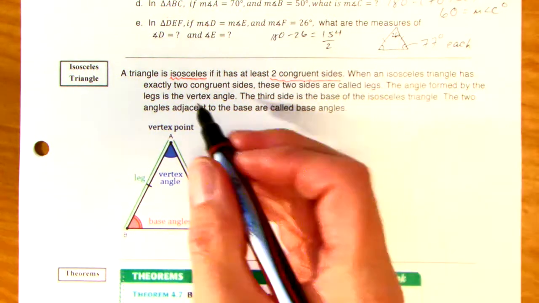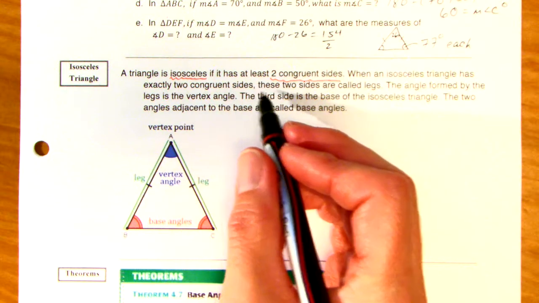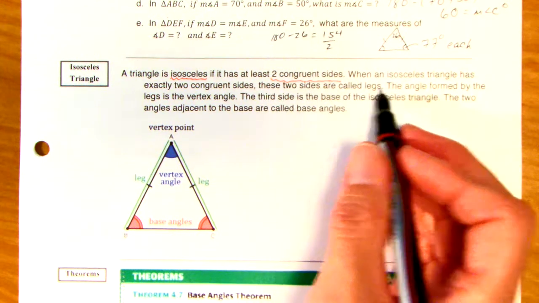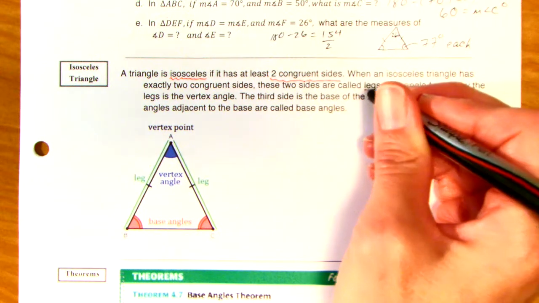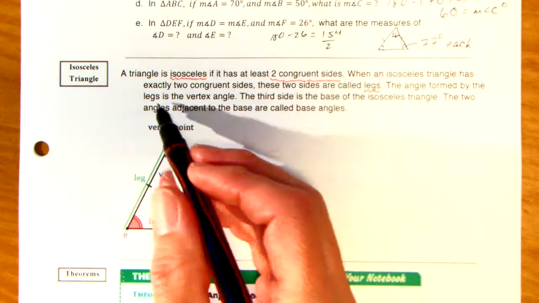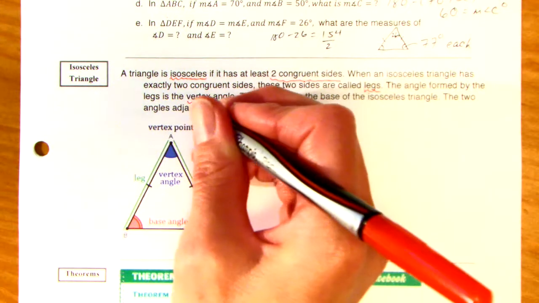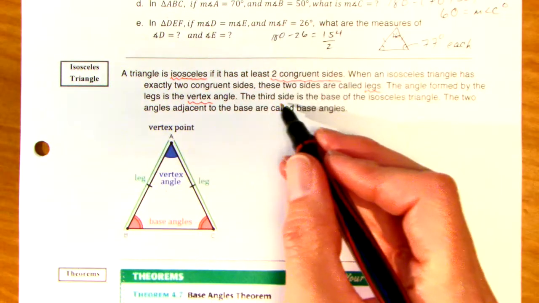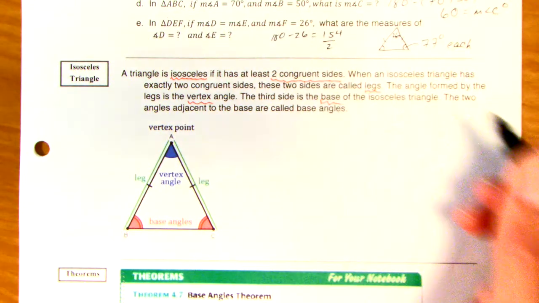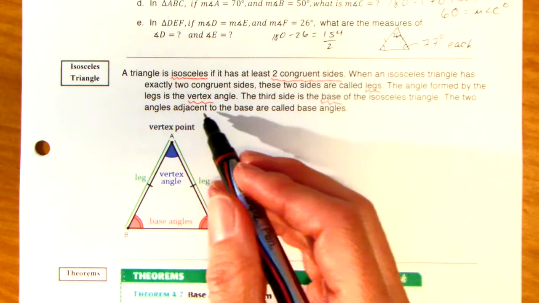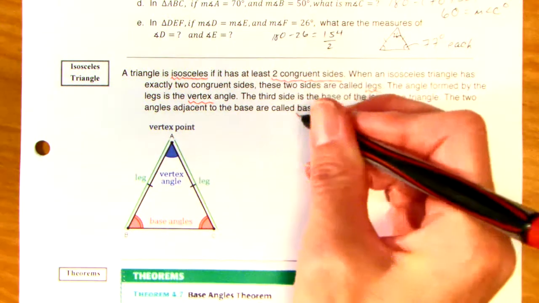When an isosceles triangle has exactly two congruent sides, the two sides are called the legs. The angle formed by the legs is the vertex. The third side is the base. The two angles adjacent to the base are called base angles.